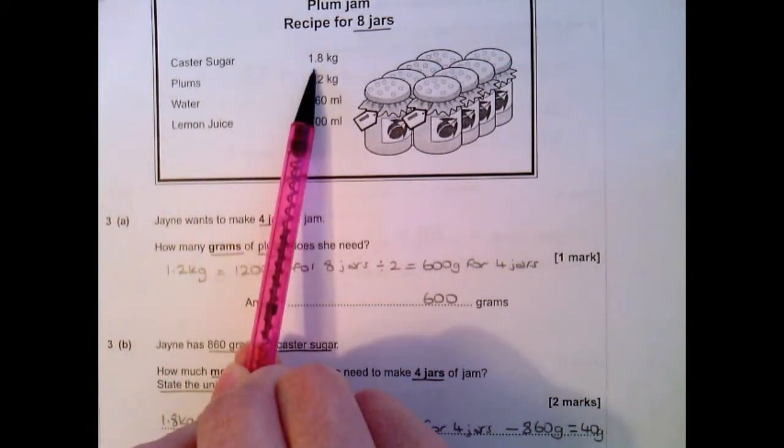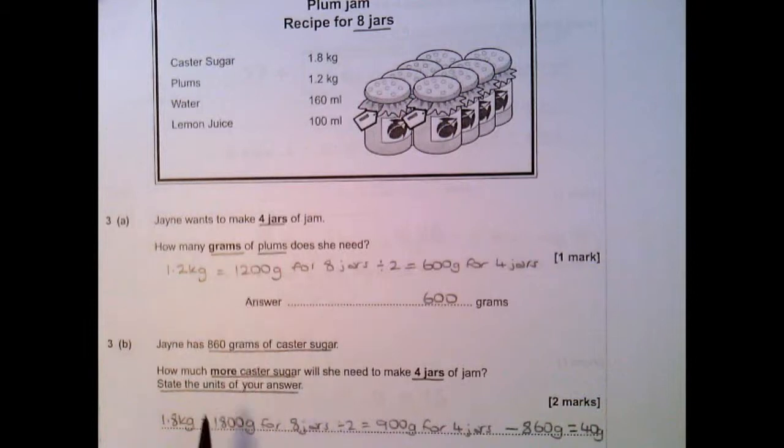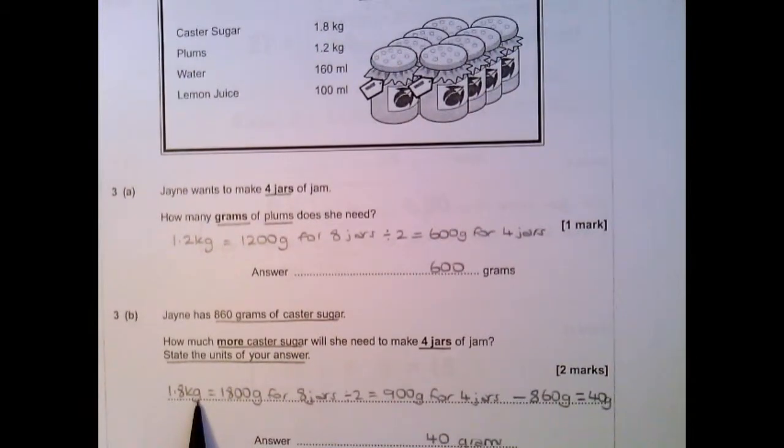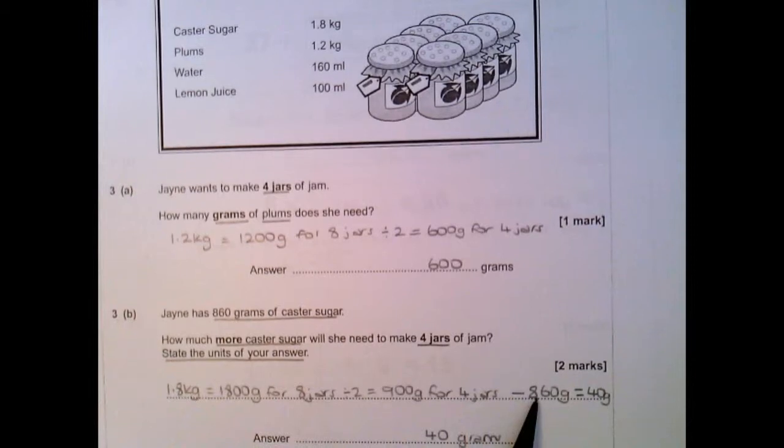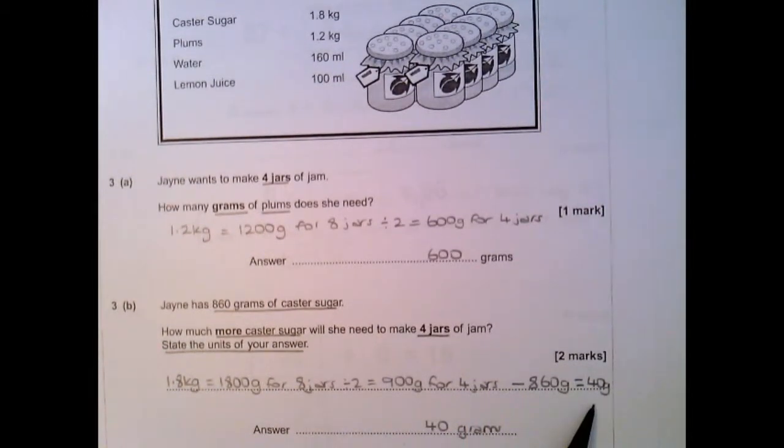So caster sugar, first of all, up here it says that there's 1.8 kilograms needed. That's what she needs. So I changed the 1.8 kilograms, timesing it by 1,000 would be 1,800 grams, and that's for 8 jars. So divided by 2 would be 900 grams for 4 jars, and she's already got 860. So take off the 860 that she's already got means that she would need another 40 grams.